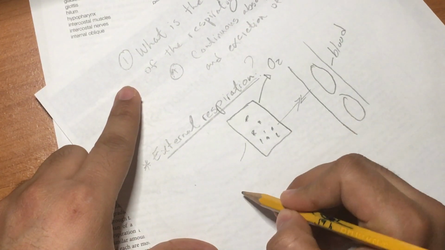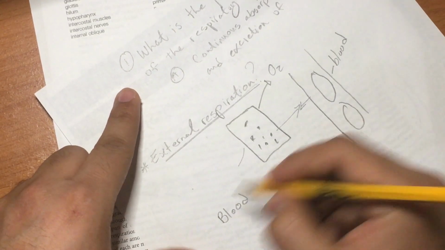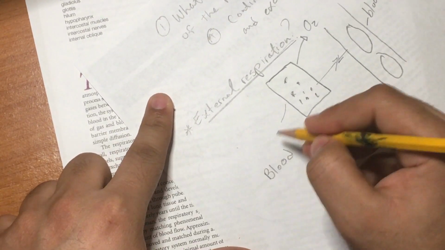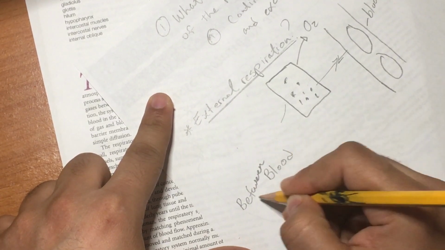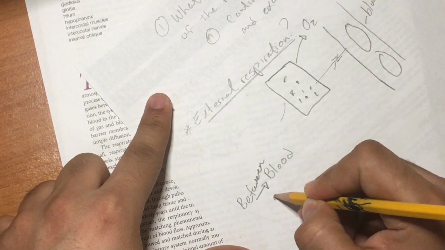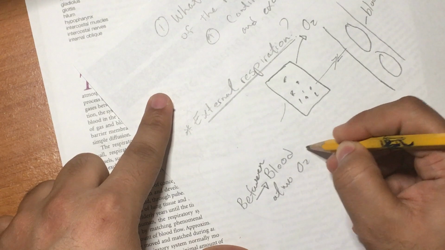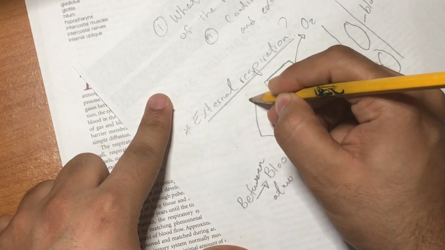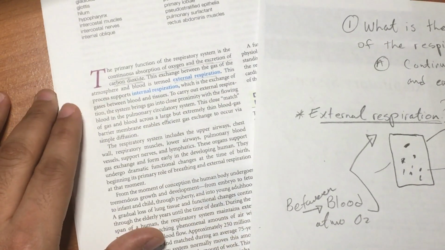So between blood and atmosphere is called external respiration. So you have to break it down and understand it, right?